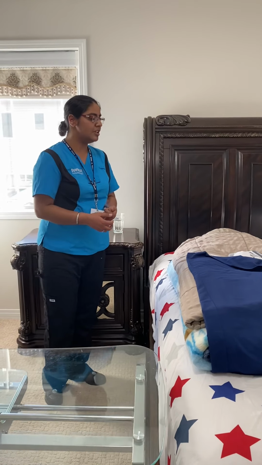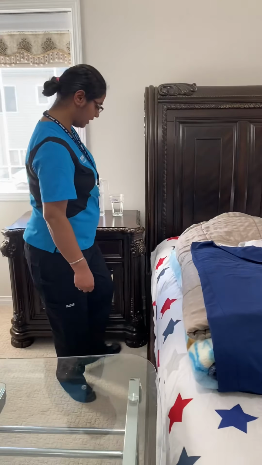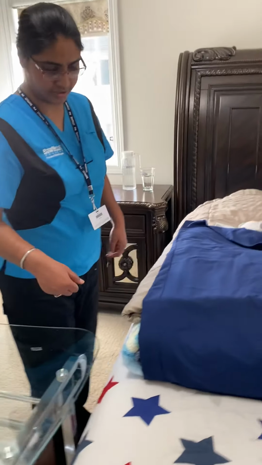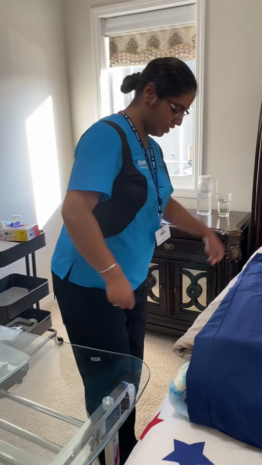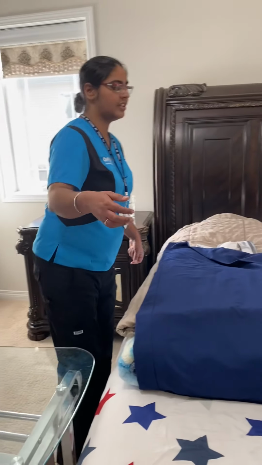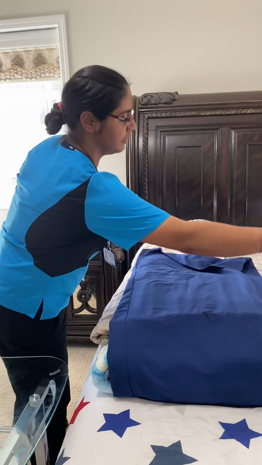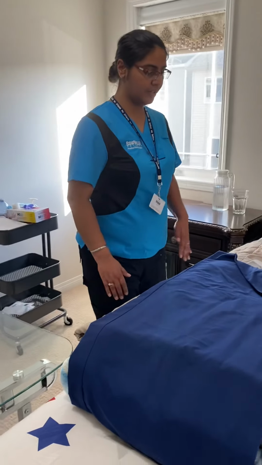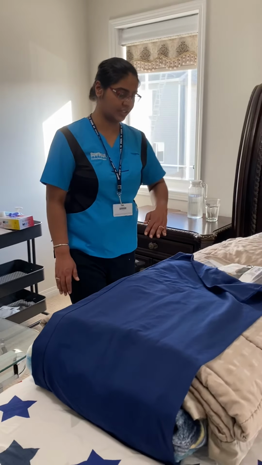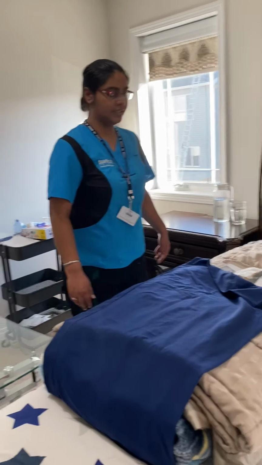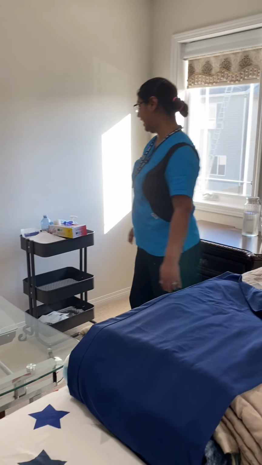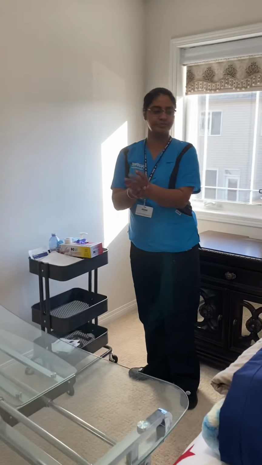Okay, thank you. So now I'm applying the brakes on all 4 sides of the bed, second, third and fourth. Now I'm putting the rails up on the opposite side of the patient, and I'm raising the bed to my waist level according to the sterile procedure, and the privacy curtains are on. Now again, hand hygiene for 30 seconds.